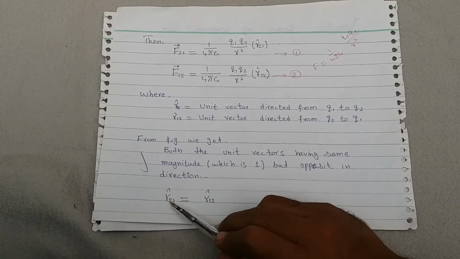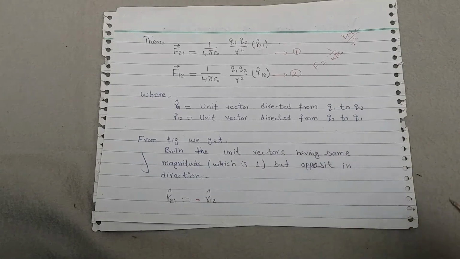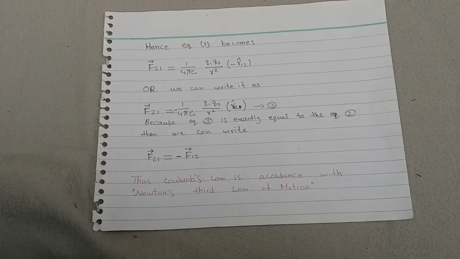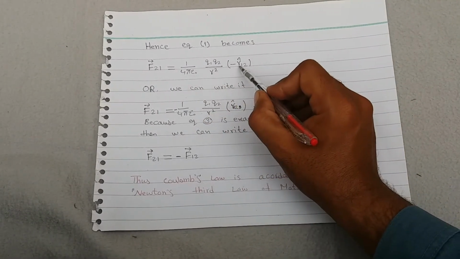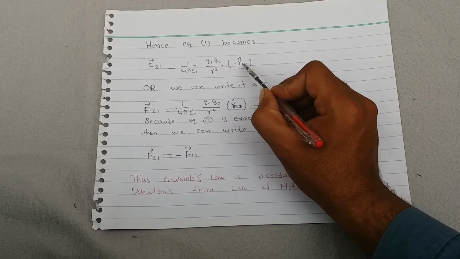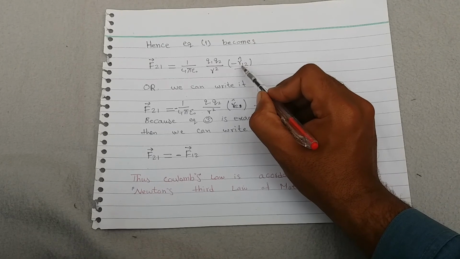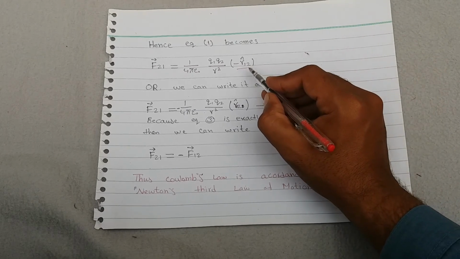So we can write that r21 is equal to minus r12, right? The r21 unit vector is equal to the minus r12 unit vector. Hence equation number 1, having the r21 unit vector, I replace r21 with minus r12.